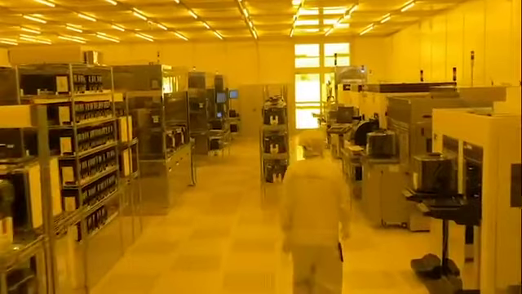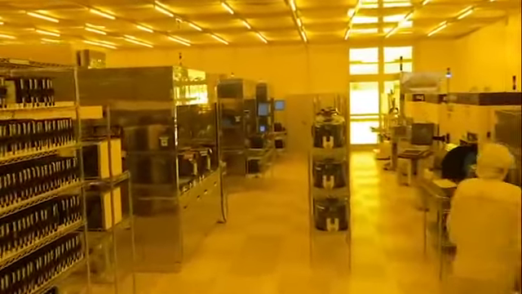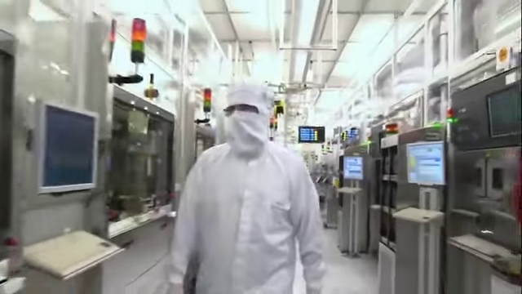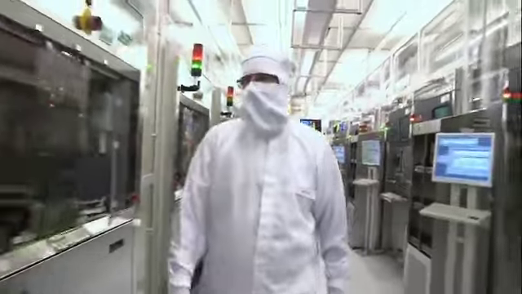These individual steps may be repeated multiple times in the fabrication process until the integrated circuit is complete. Depending on the size and type of chip, the wafer will now contain anything from several dozen to thousands of chips.